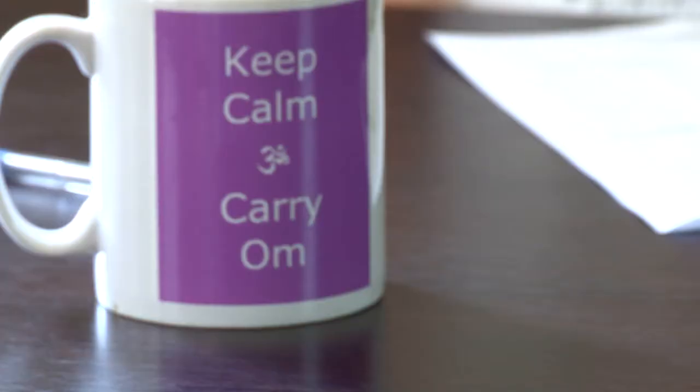I love this, it's Louise's own mug. Can you just read it for us, because I think it really is appropriate to this. Keep calm and carry on. It's a yoga term. Good.